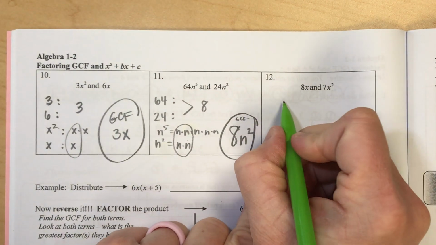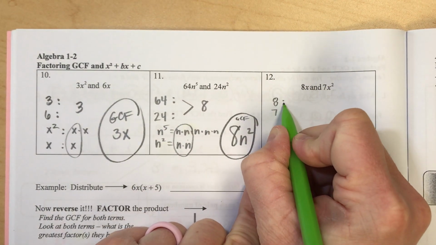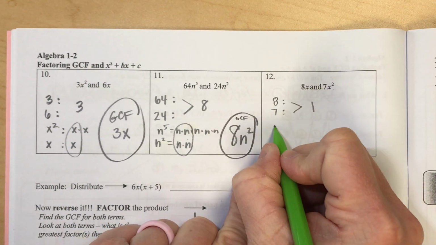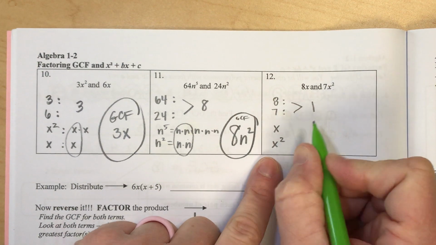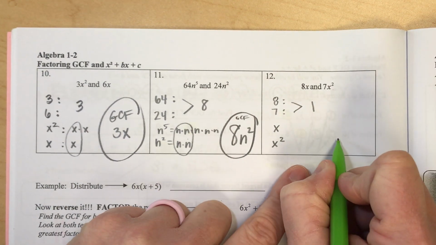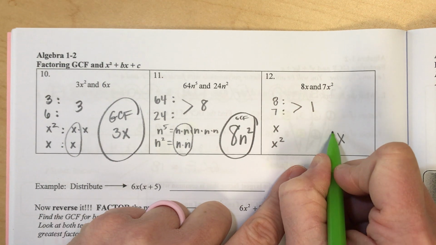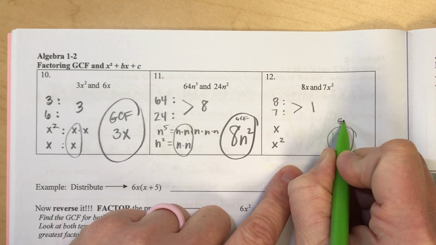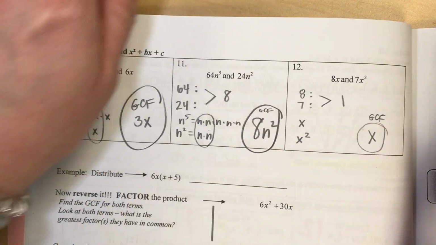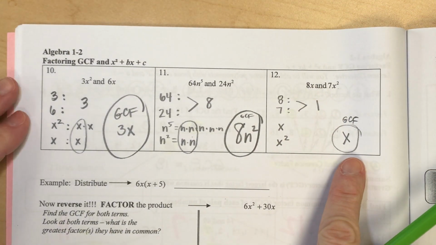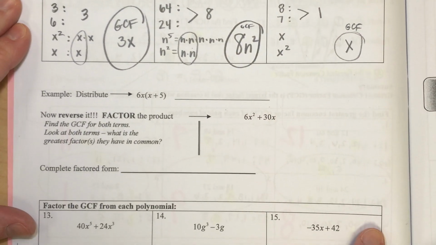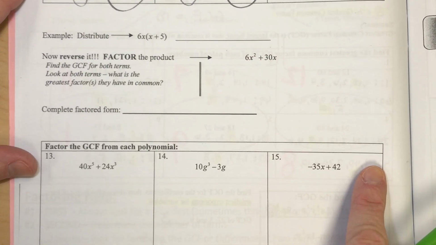And then for 8 and 7, 7 is prime, so the only thing that's going to go into these is the number 1. And for x and an x squared, the smaller of the power is just 1x. So 1x, I don't really need the coefficient of 1, so my GCF is x. Again, I don't really need that coefficient of 1, so I'm going to erase it. Stay tuned for the next video to show you how we're going to then factor out our greatest common factor.